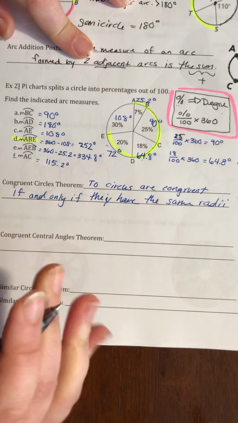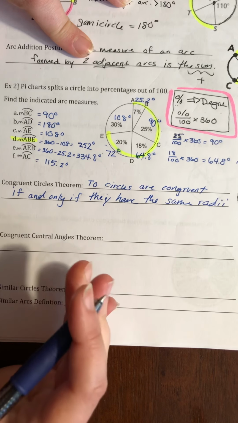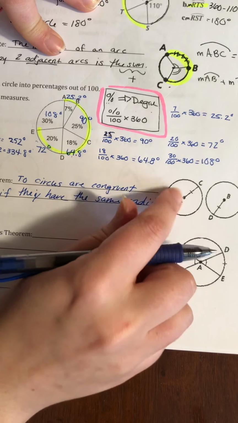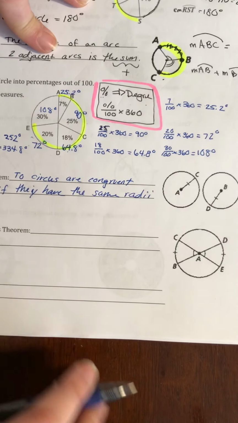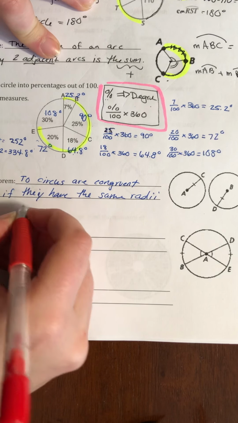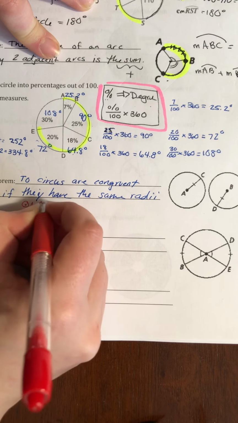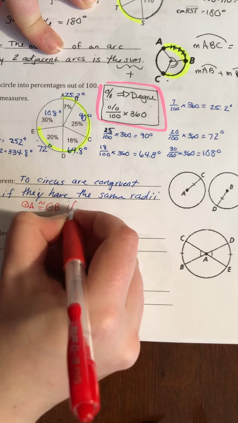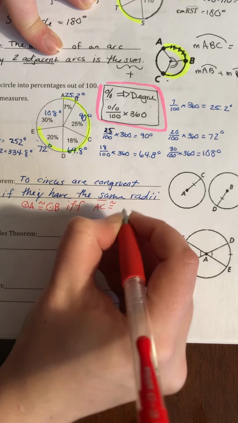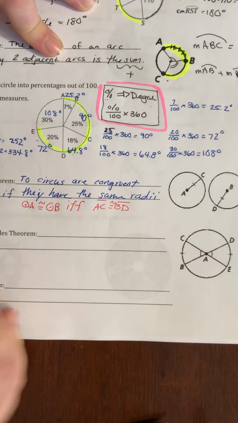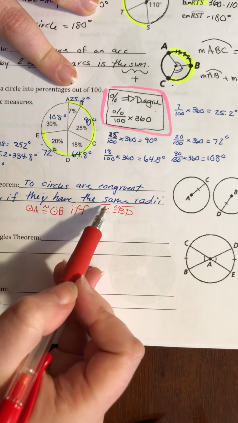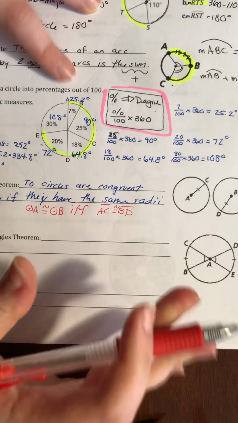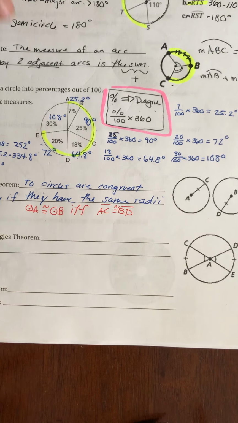All right, we talked about radii with 10.1. Radii is the plural of radius. So the radius is half the diameter. So if two circles have the same radius, they are the same. So in this one, circle A is going to be congruent to circle B. I'm naming them after their centers. If and only if AC is going to be congruent to BD. Now, we know I'm talking about line segments and not arcs because I'm putting that line over instead of the little arc. So that's why notation is really important for this chapter, so we know what we're talking about.